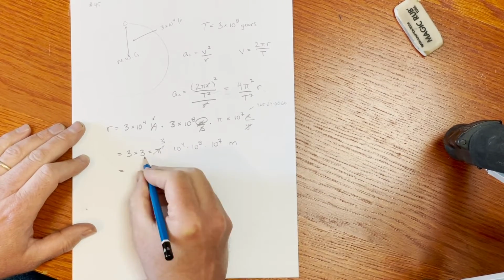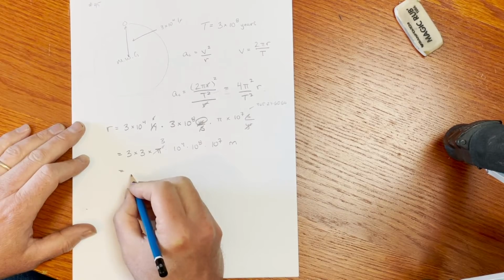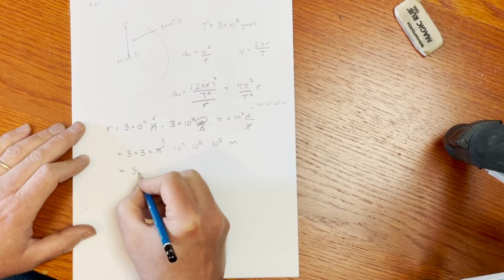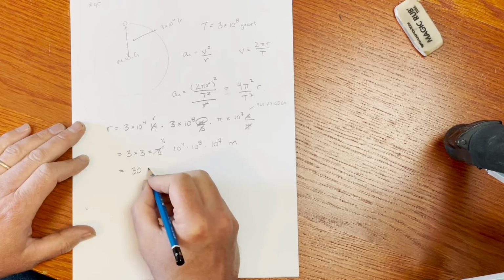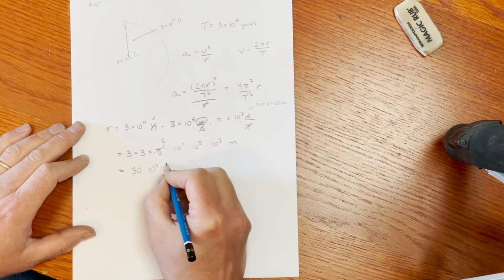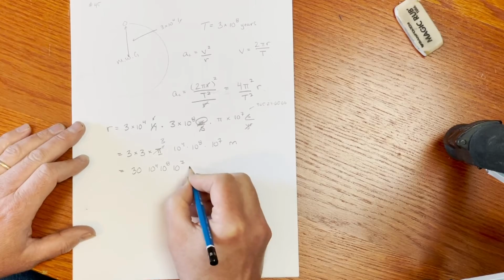So I'm basically going to get 3 times 3 times 3, which is 27. We'll just call that 30. That'll take into account some of the little extra due to pi there. So I get 30 times 10 to the 4 times 10 to the 8th times 10 to the 7 meters.